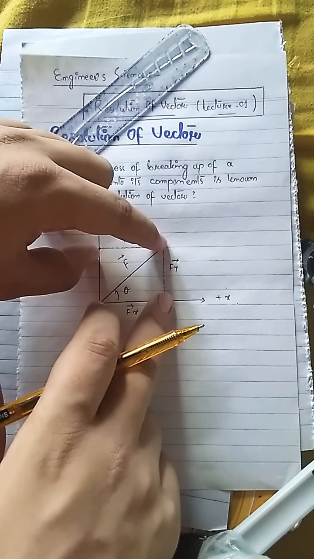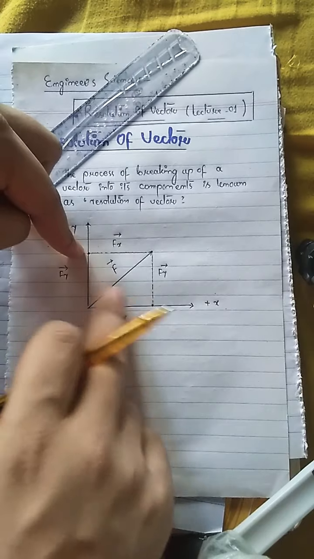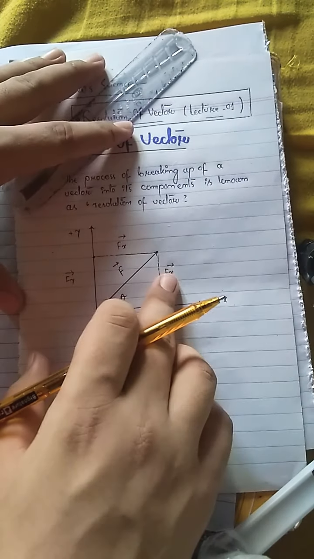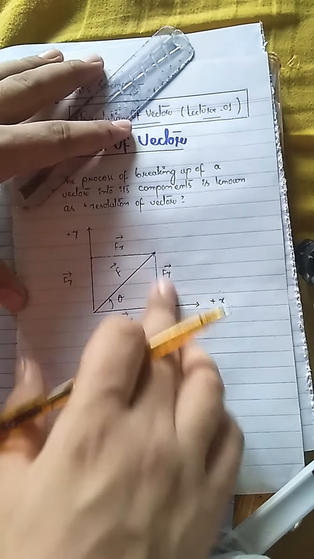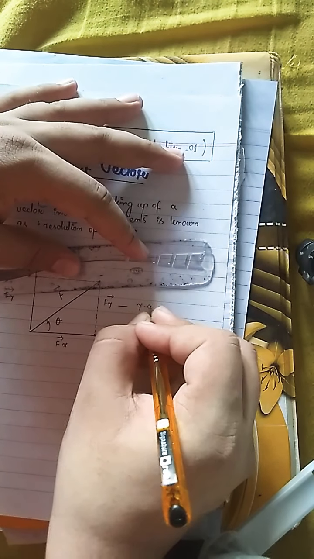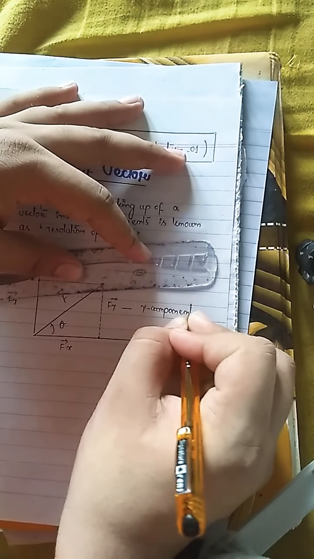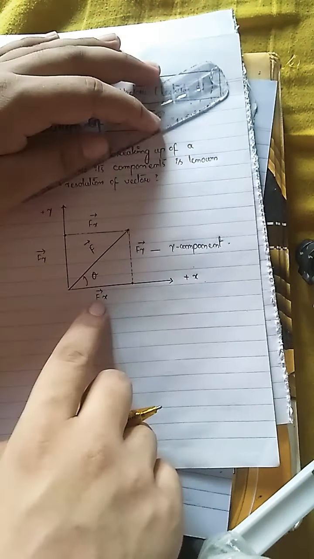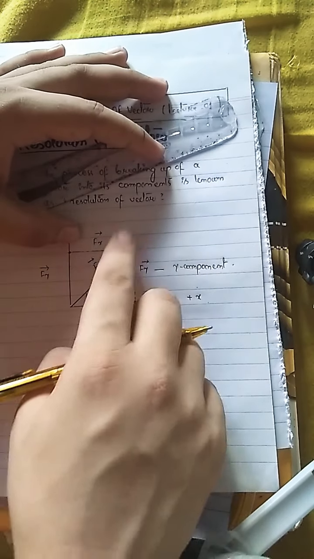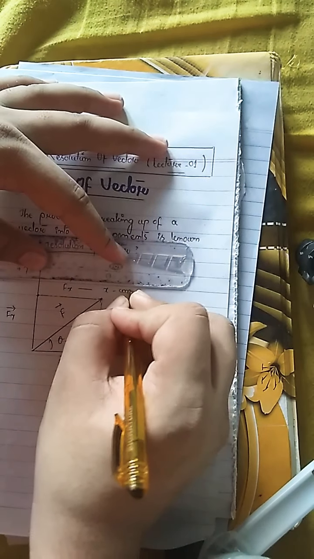You can draw this component here, or you can also draw it here. Since this component, that is the y component, is parallel to the y-axis, this component is also known as the y component of the vector. And this component is parallel to the x-axis, so this component of the vector is known as the x component of the vector.